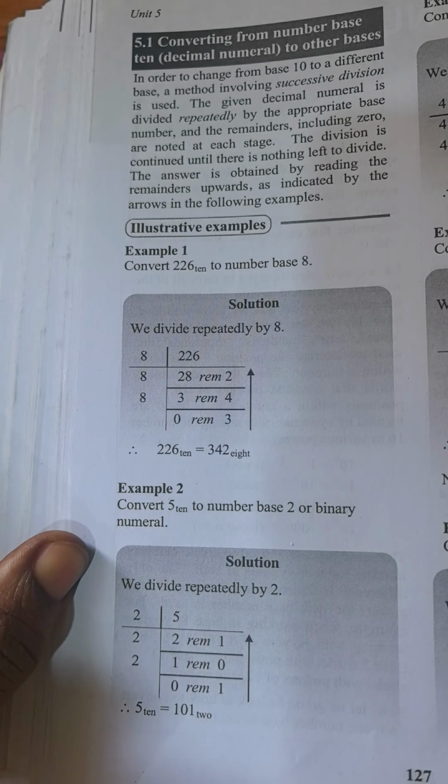I also made a promise that I was going to do a second example, solving a second question, to let you understand, for that understanding to stick. So if you're here, the basic thing is that a number from one base can be converted to another base. The first one that we are doing is converting from base 10 to a given base. In subsequent videos, we'll be dealing with converting from a base to another base, not base 10.